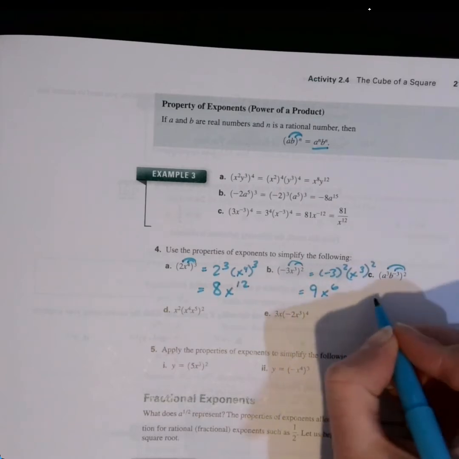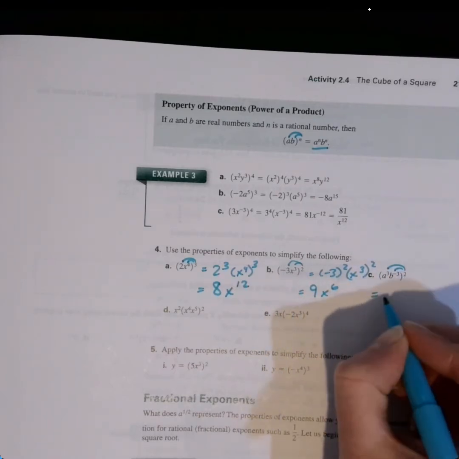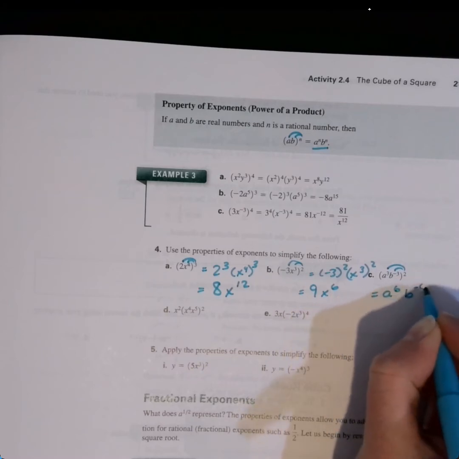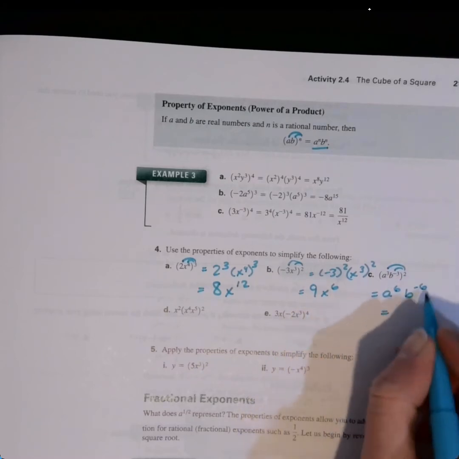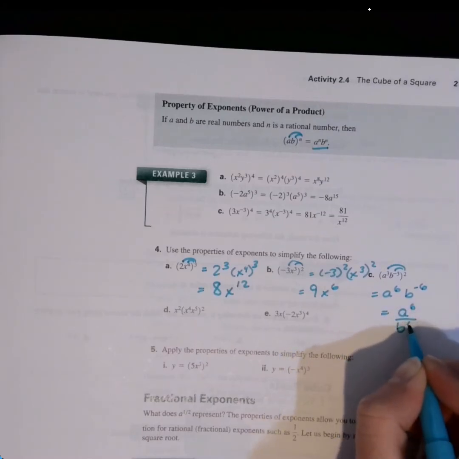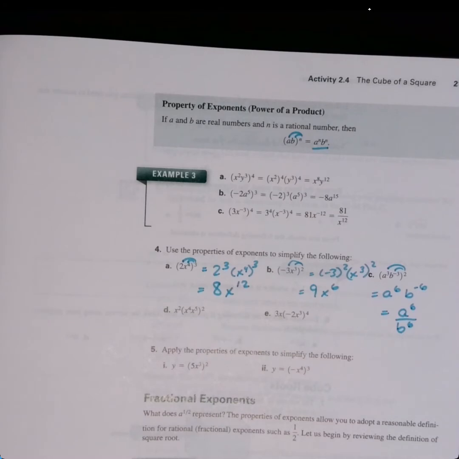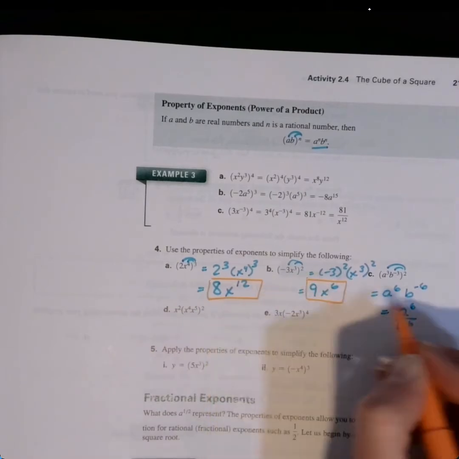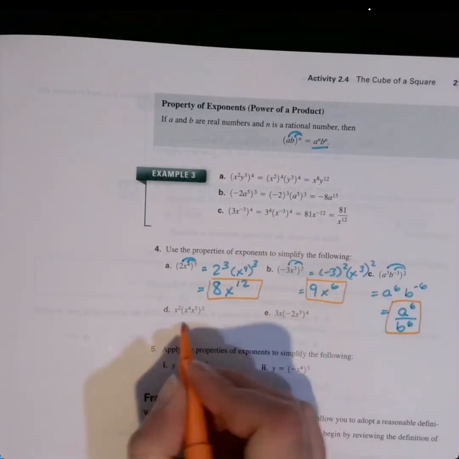Go ahead and do our multiplication. A to the 3rd to the 2nd is going to be a to the 6th. B to the -3rd to the 2nd is going to be b to the -6th. And then I can use the property that says if I have a negative exponent, I can go ahead and move that into the denominator because my answer is supposed to be expressed with a positive exponent. All right. I'm just going to circle my answers before we go on to the next bit so that I don't get them mixed up with the work on the next few.